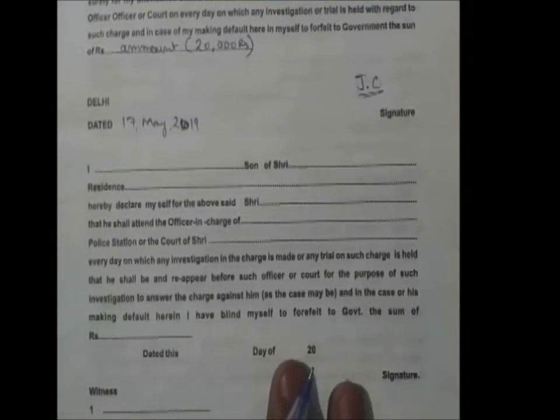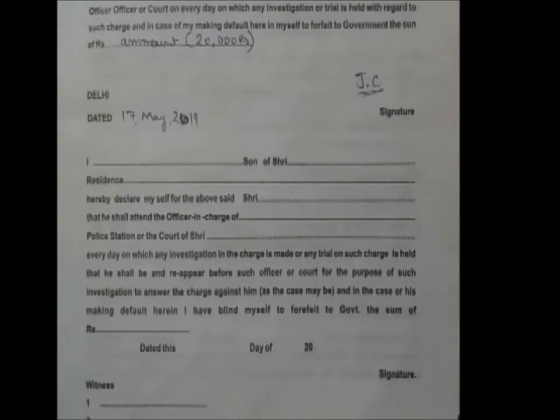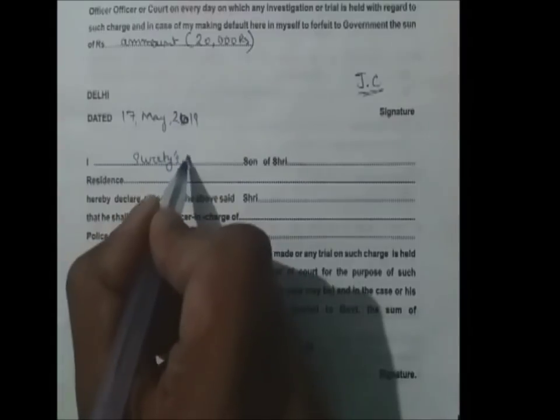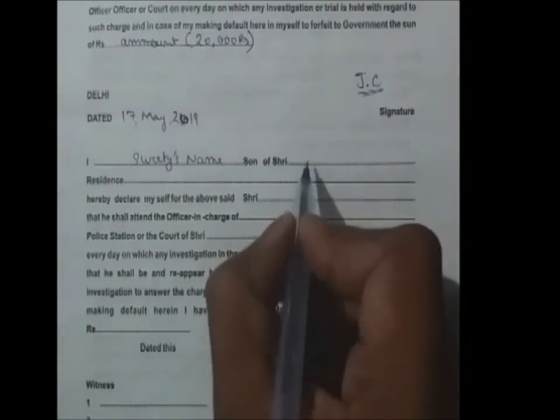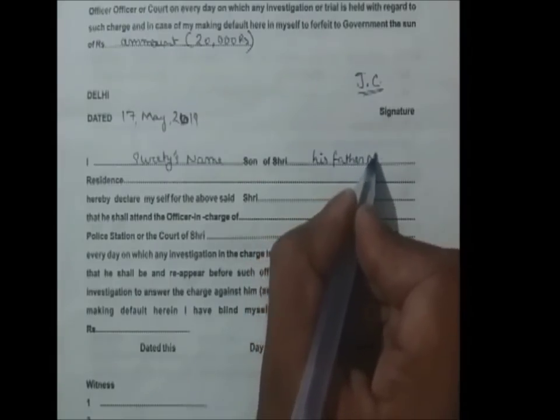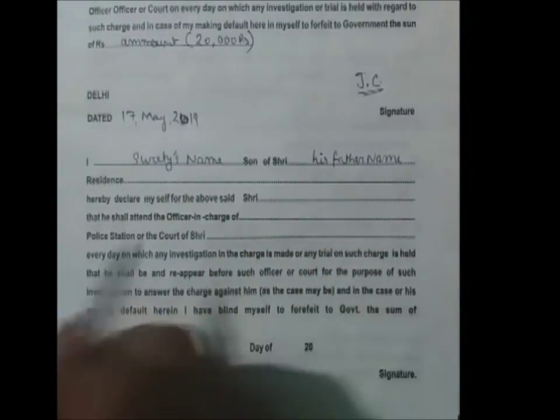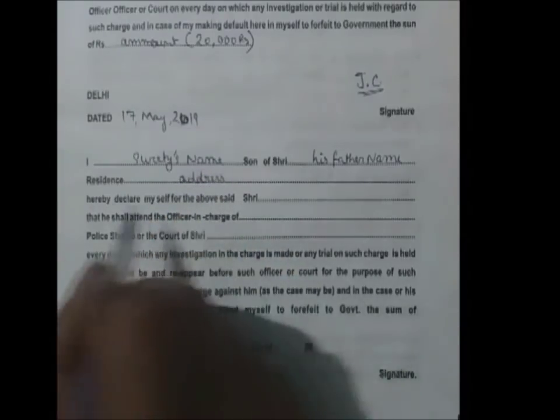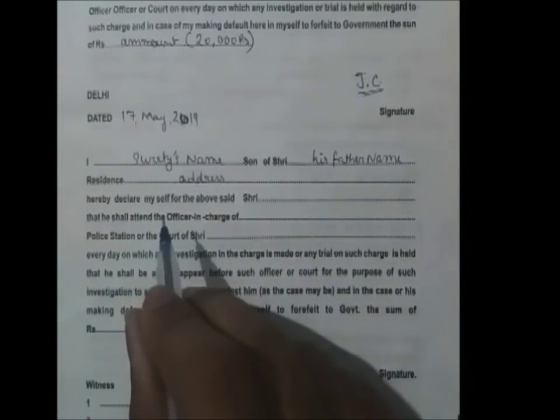Not, and there is no necessity to make him sign here. It's the court's responsibility. Now this paragraph talks about surety. So we have to mention the name of the surety and his father's name, because there it is written "son of". Then we have to mention the address of the surety. Okay.